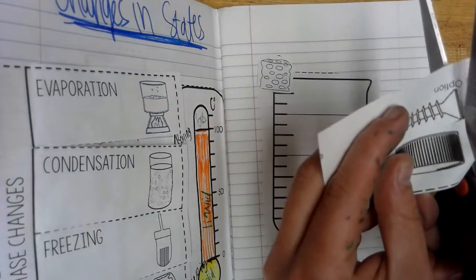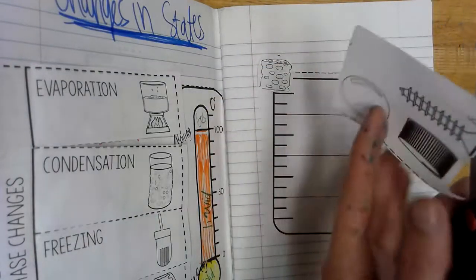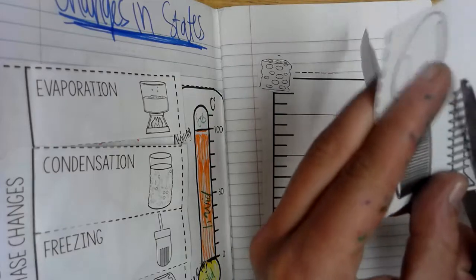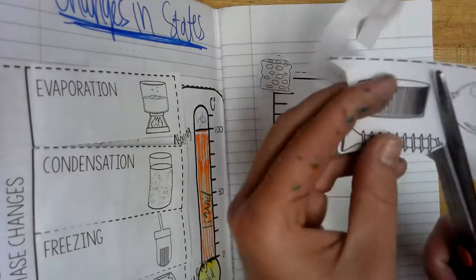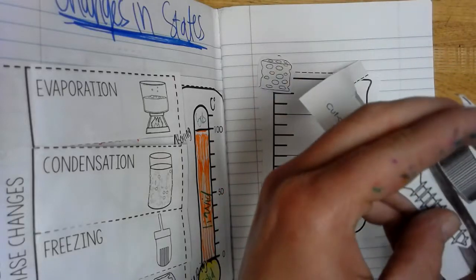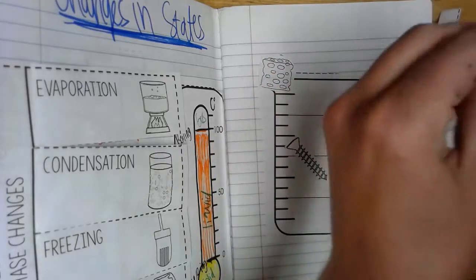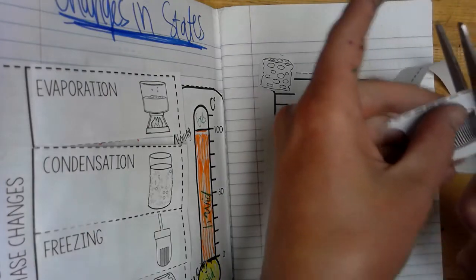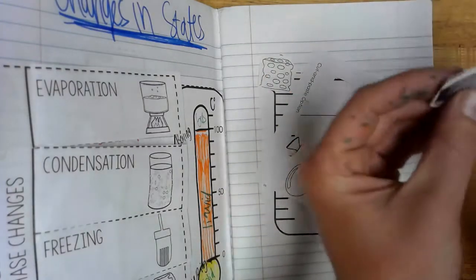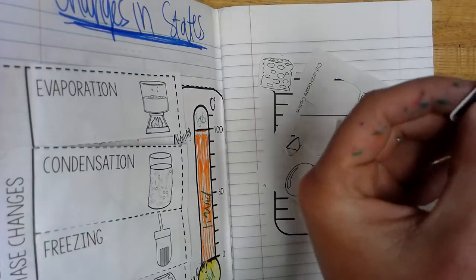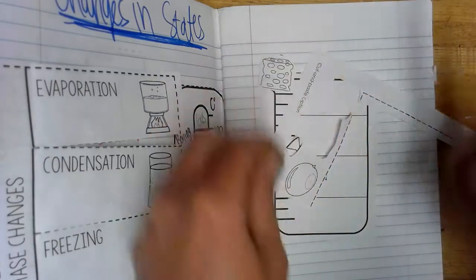Okay, and density, we will remember, is whether something sinks or floats. If it is less dense, then it's going to go to the top and it's going to float. And we know that if something is more dense, then it's going to go to the bottom and sink. So what we're going to do is put our reminder in our journal. That way we can look back at this whenever we need it.